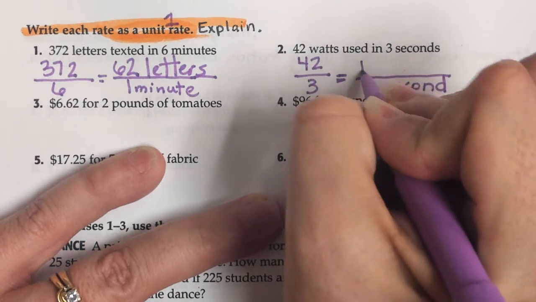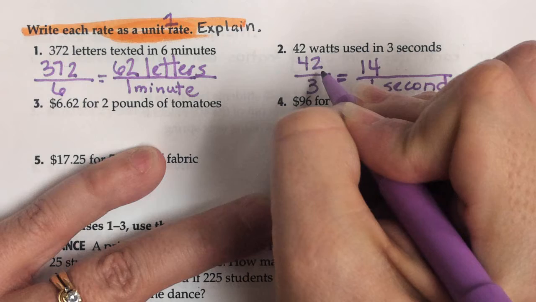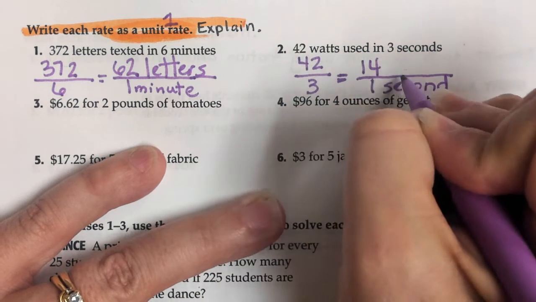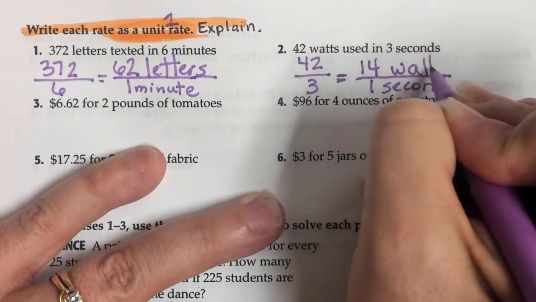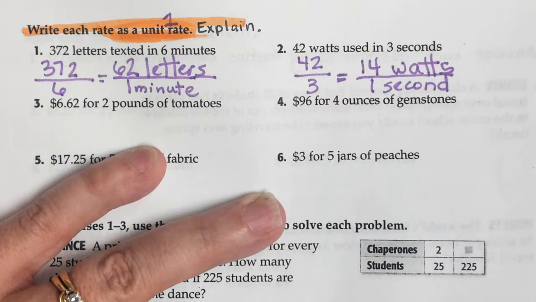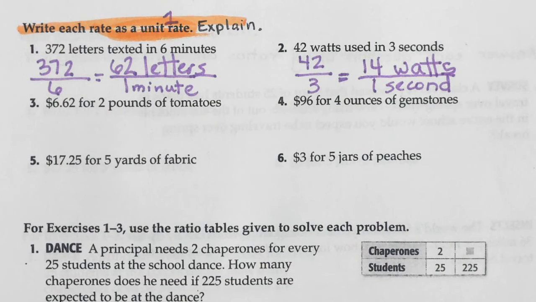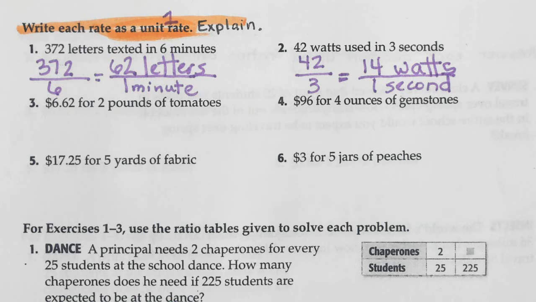So 14 watts. They divided 42 divided by 3 is 14 watts. Okay. This is why, if I do a few examples, it helps y'all. When you go back to do this section, say, oh yeah, that's what we did.